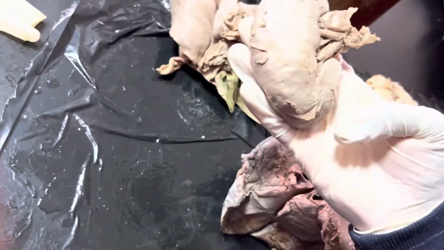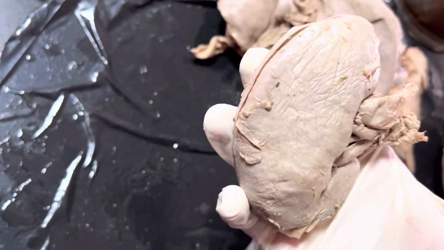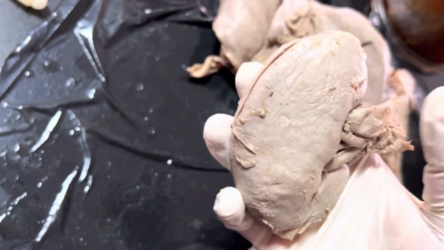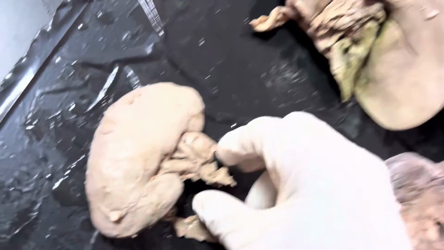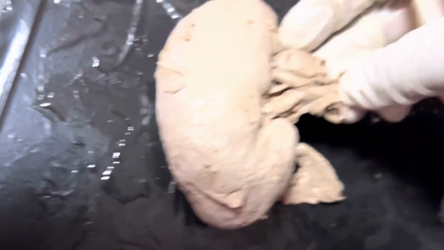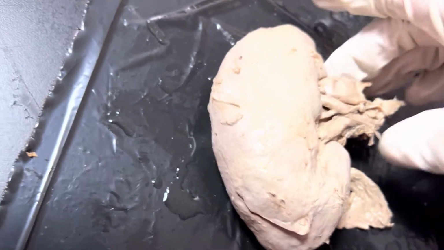The lungs are showing. Okay, this is the superior pole, the inferior pole of the kidney. This is the renal vein, and then this one is the renal artery. So the renal vein is above, the renal artery is below.